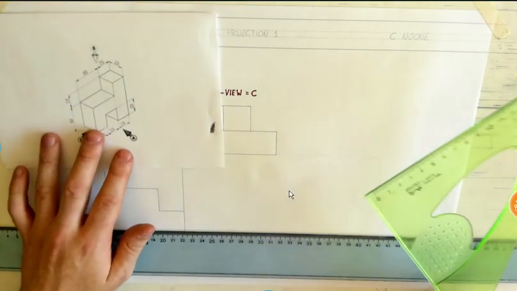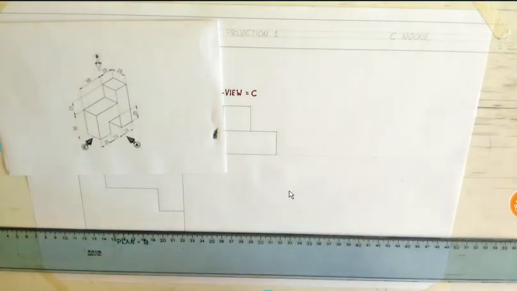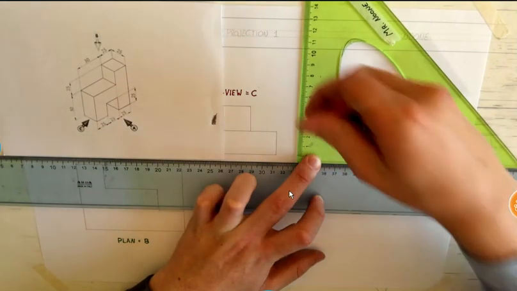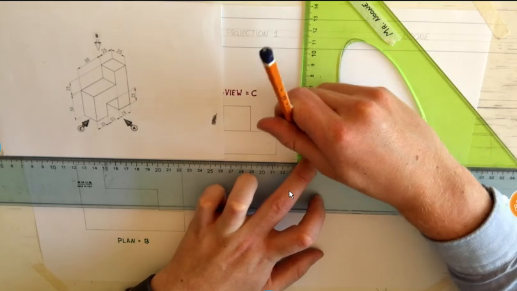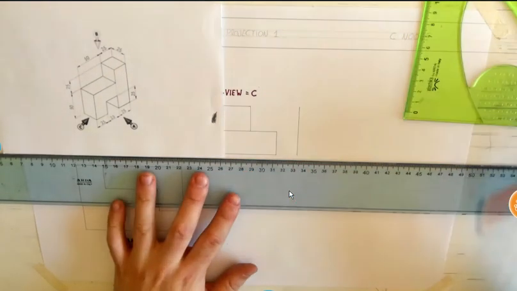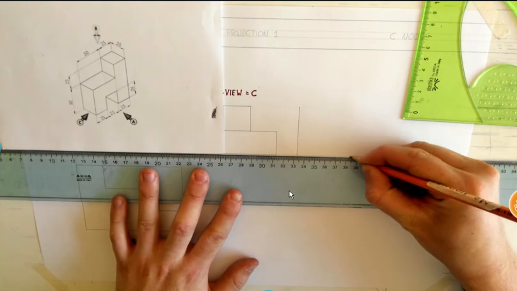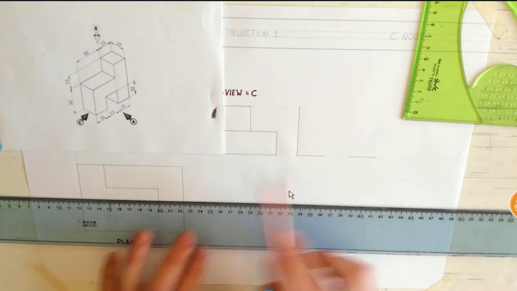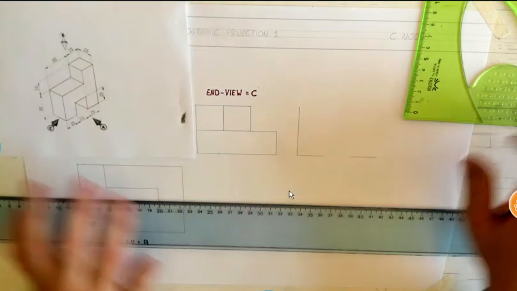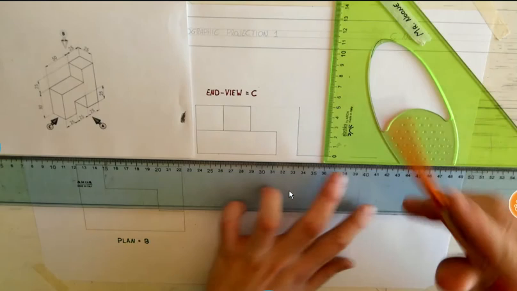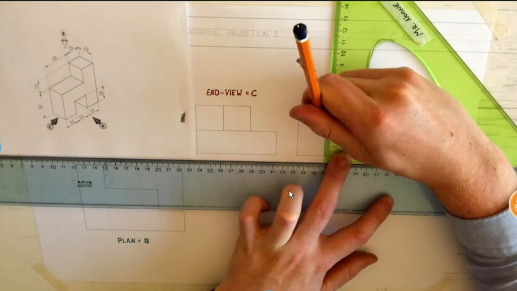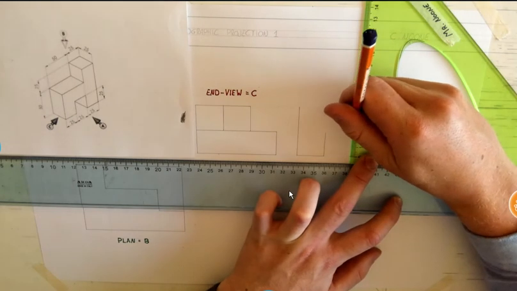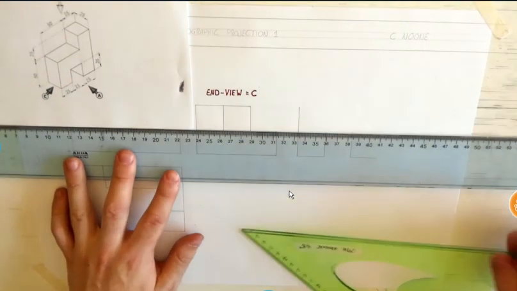Okay, the height then of the H here is 50, so from that I'm going to come up 50. I'm going to draw a firm line. Okay, the height of the inside here that's being taken out is 25, so I can measure up here 25, and 25. And I'm just going to join them two lines there.